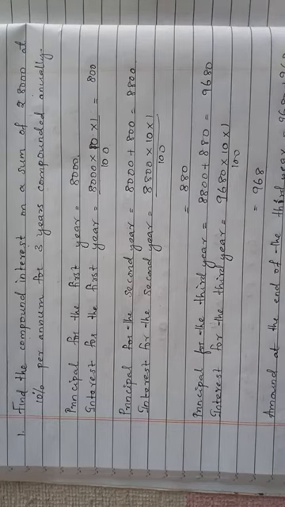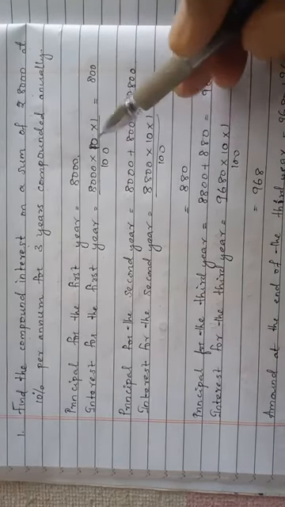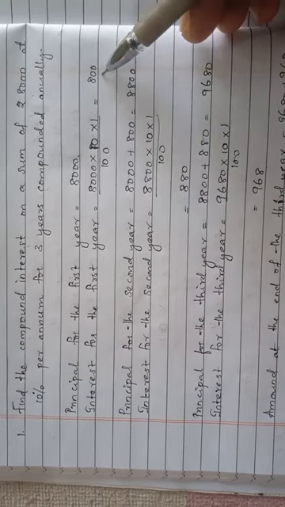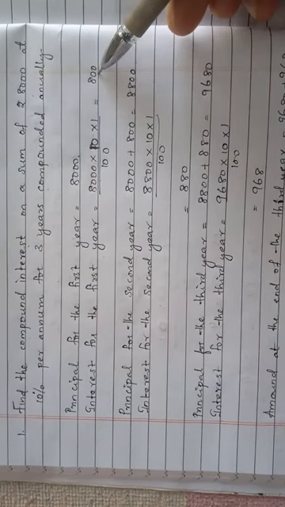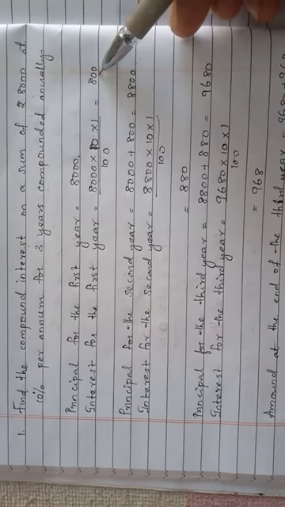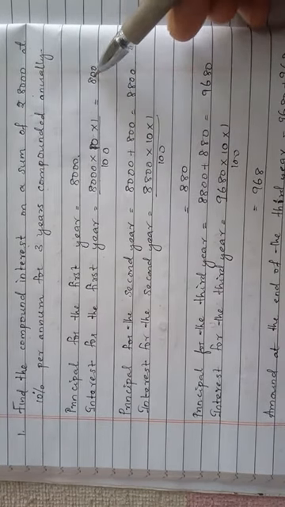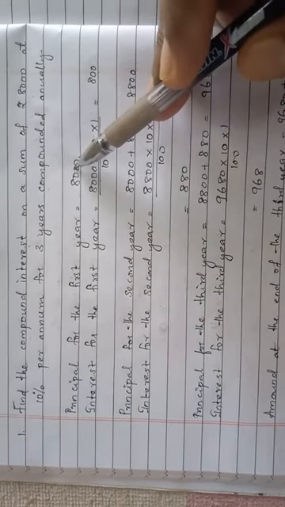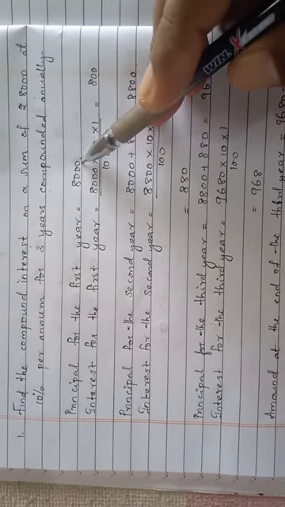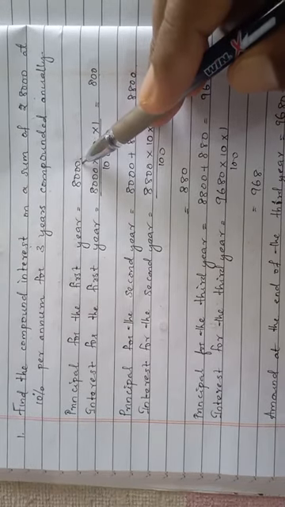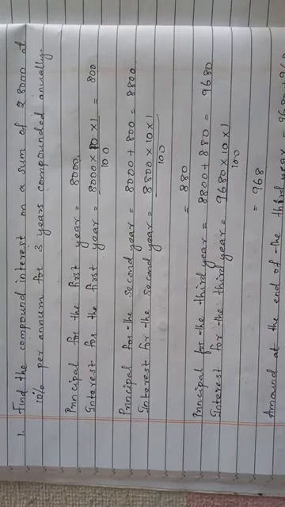And it is calculated every year. So 8,000 into 10 into 1 upon 100, which is equal to 800. So the principal for the first year is 8,000 and interest for the first year is 800. Now in the next step we will add this interest to the principal. That means 800 is added to 8,000, which is 8,800, and that will be the principal for the next year, for the second year. So amount after 1 year will be the principal for the second year.